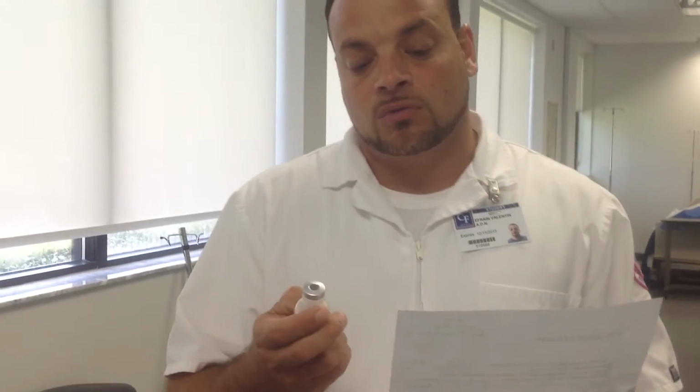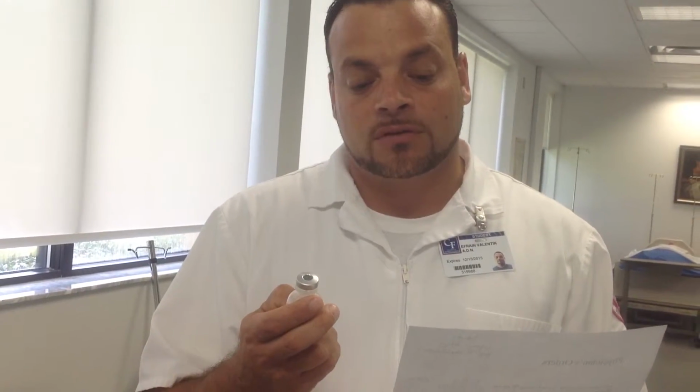And after my calculations, I have come up with 0.8 mLs to be injected into the ventral gluteal or vastus lateralis, because this medication strictly says in the drug book not to give in the deltoid site. And we will be trying to use the Z-Track technique. It's recommended for this medication.